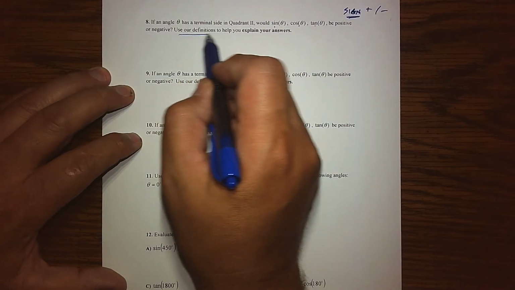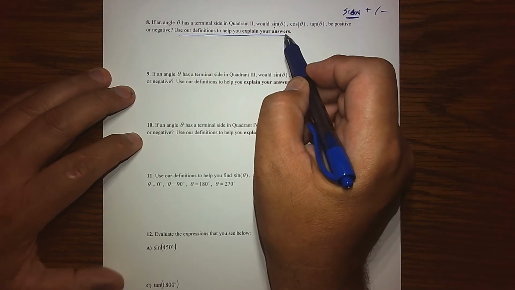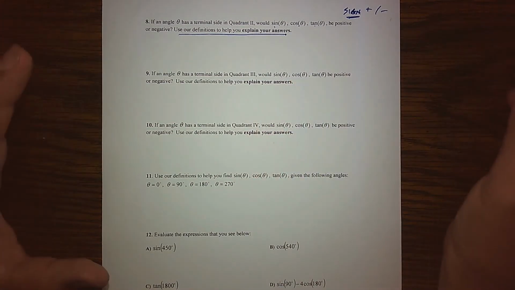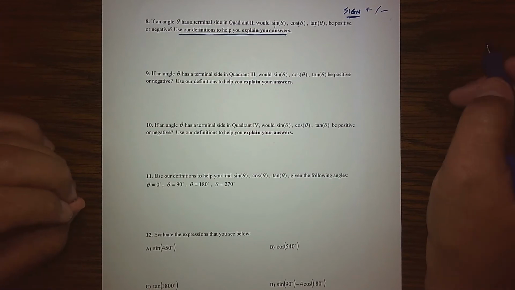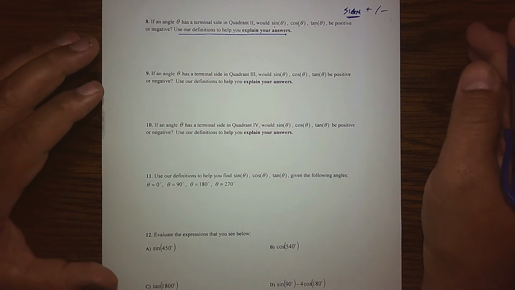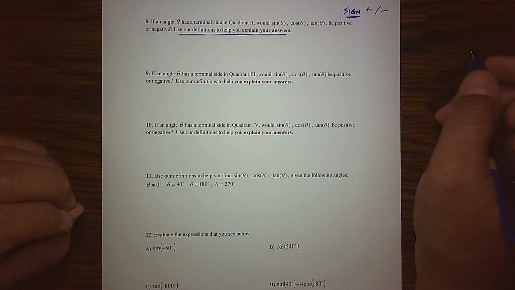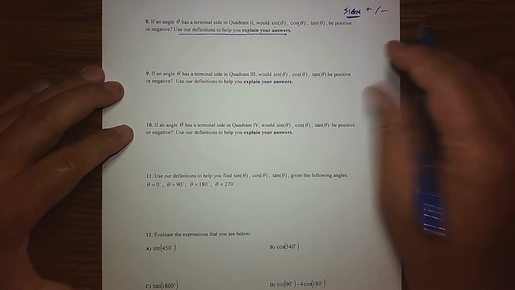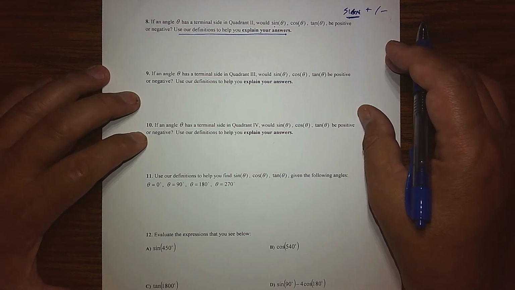I'm going to use the definition to help me explain my answer. I expect the same out of you guys as you do things. Obviously you have your calculators and whatnot to explain some things. I think there are some acronyms out there that might help, but I want you guys to be grounded in the definitions. The better you know the definition and can use it and explain things from it, the stronger you will be when we need some things later in our class. So make sure you're paying attention and not just relying on technology or some silly acronym. So how do we figure this out?